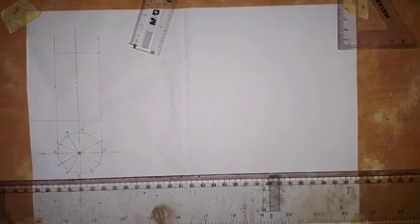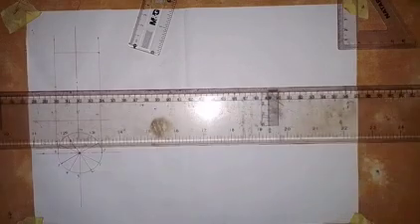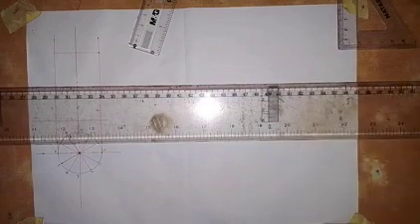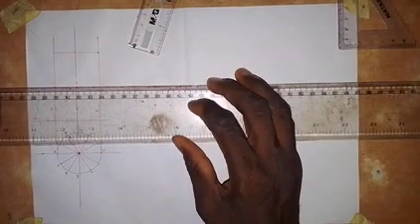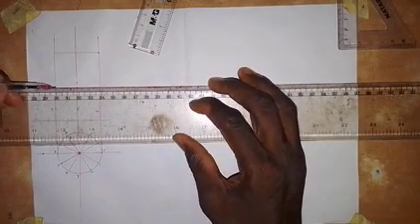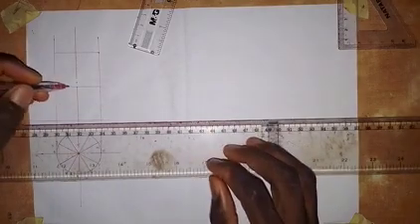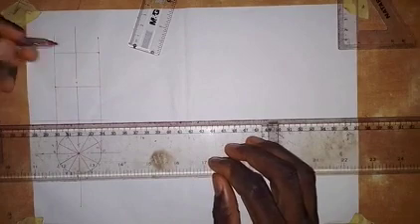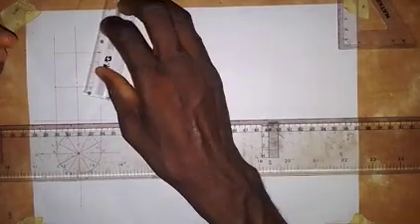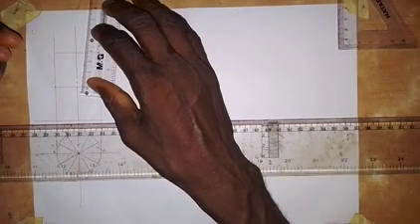Let me draw this as a horizontal line here, like this. The distance from here to here is 32, and we are told that the radius is 48 millimeters.